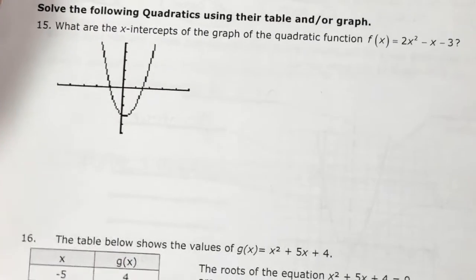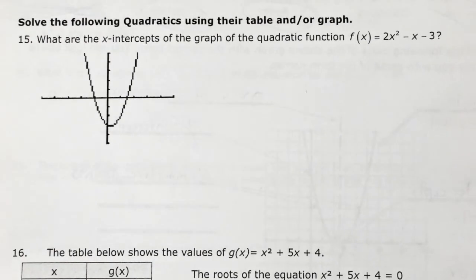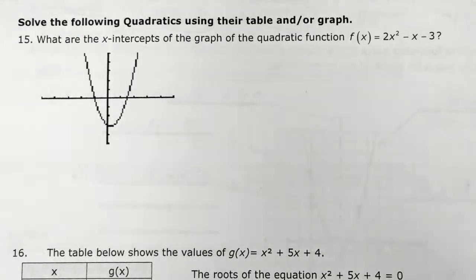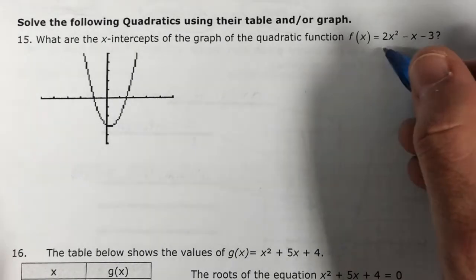Number 15. I want to know the x-intercepts for this quadratic function. Well, if you were to know anything for this test, it would be this question right here. This is like the one thing we've been learning forever and always. So, if I want to solve this and get all my points, I have to factor this guy.